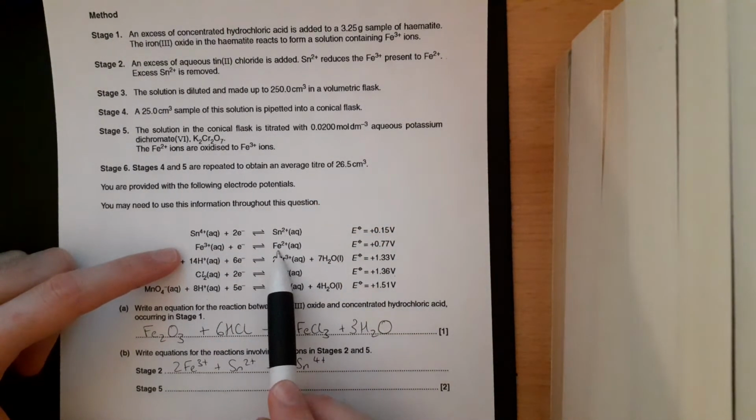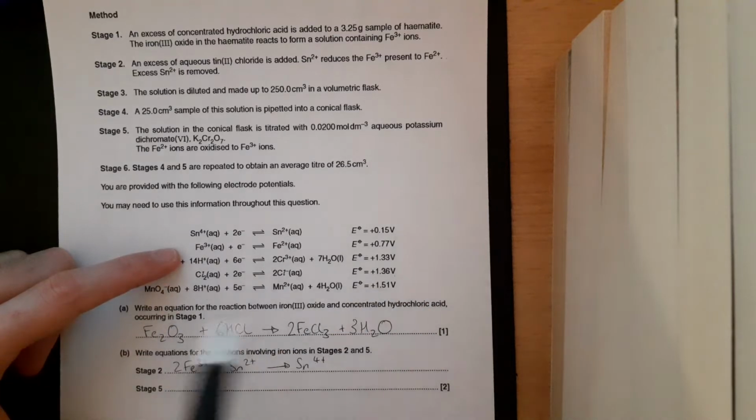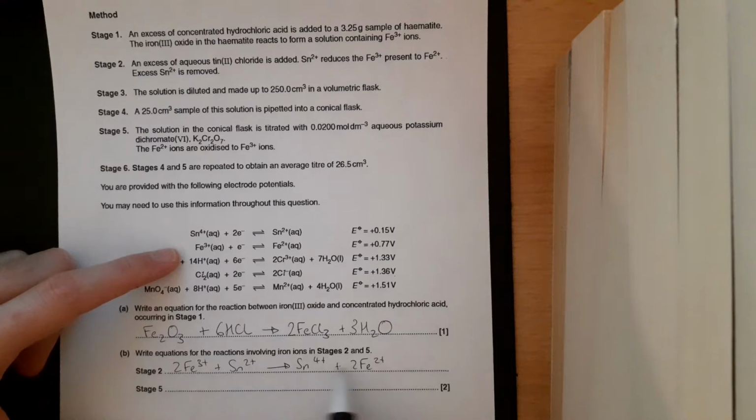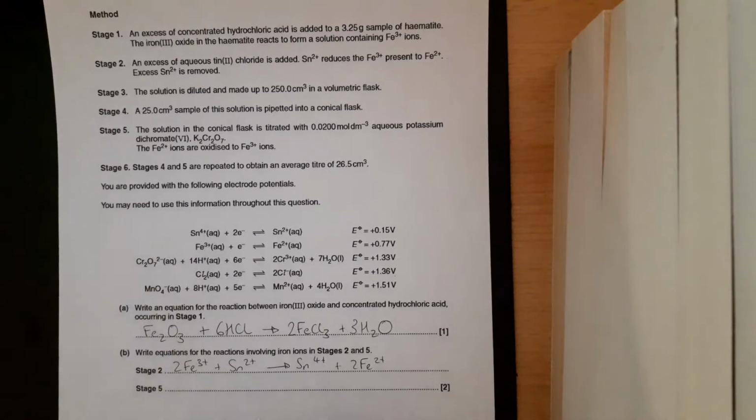And we're going to get Fe2+ because this is reacting that way. That's reacting the opposite way. And we're going to get 2 Fe2+, aren't we? Okay, to make this balance, check the charge is balanced. 6+ and 2+ is 8+, and 8+ on that side. So that's nice and easy.